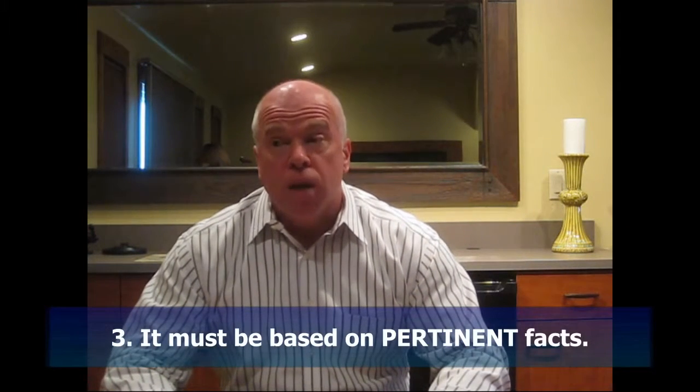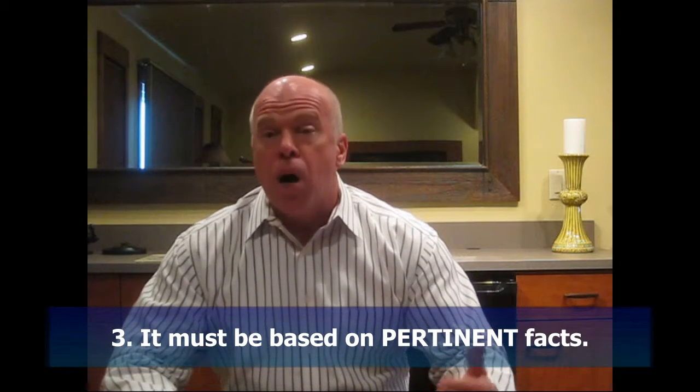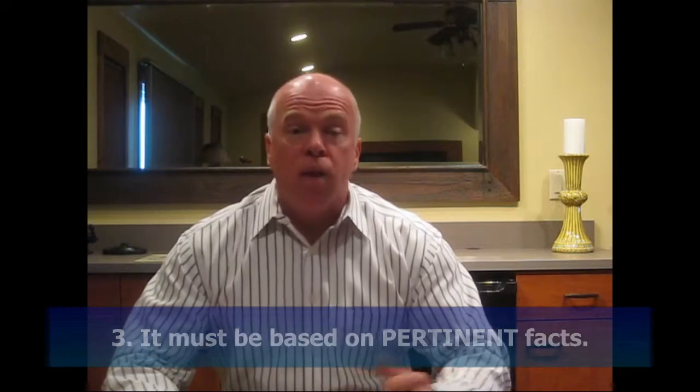Number three, the opinion and conclusion on the apportionment of the permanent impairment must be based on pertinent facts. So in the body of your report, use language that elaborates on the pertinent facts that contribute to your opinion on the apportionment. Spell out for the parties what are the pertinent facts upon which you rely.